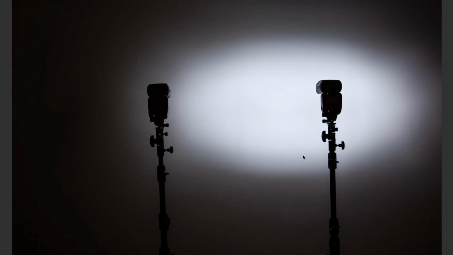So then you can move into any scene and position a flash. Obviously you wouldn't usually be using a flash on each side like we're seeing here. One might be coming from the reverse, one might be bouncing off a wall, one might be coming through an umbrella, so you might need to put more or less power through one or the other, and that is the true use of the ratios.